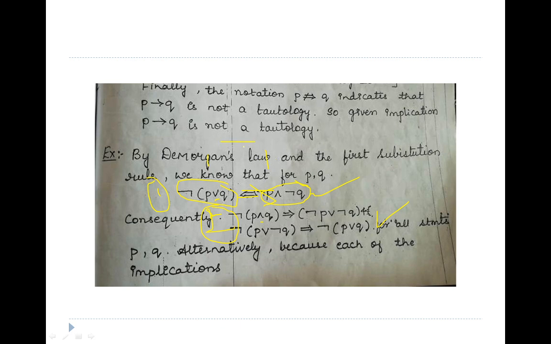So in between I can say they logically imply each other, or I can say it is logically equivalent. Or else, one more thing I can say is, this particular part and this particular part, if in between I put a biconditional, it is going to lead to a tautology.